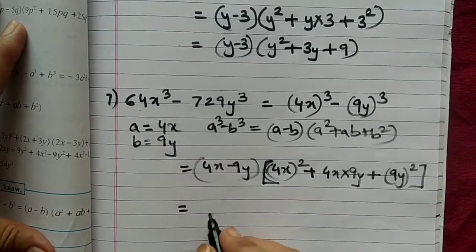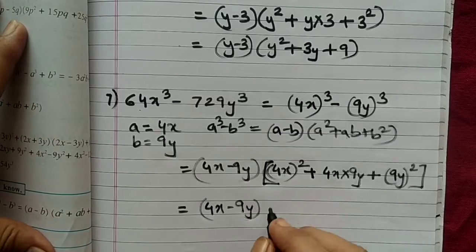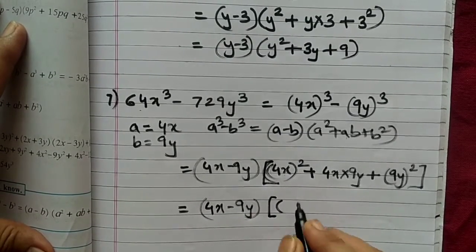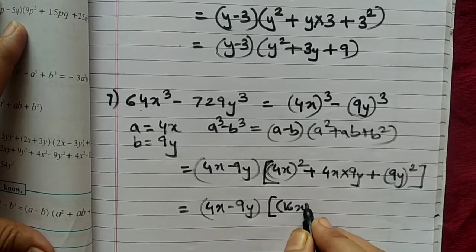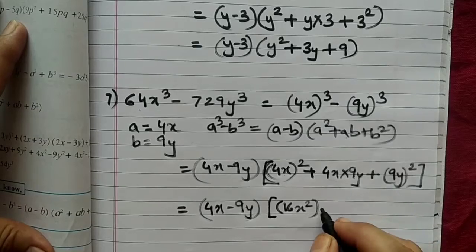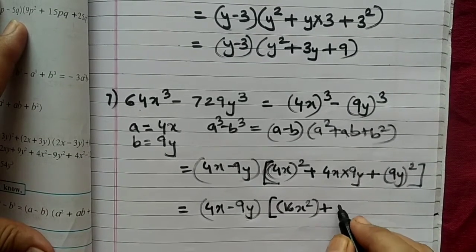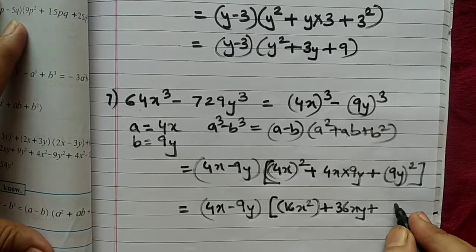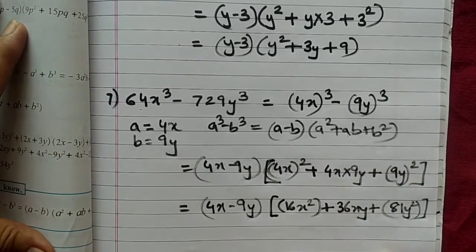Now we will expand. The first bracket remains as it is. Now in the second bracket, first let us put a square bracket only. This will be what? (4x) the whole square. So this will be 16x square. We'll put this into bracket. Plus now multiply the numbers. 9 fours are 36xy, and this will be what? 81y square.